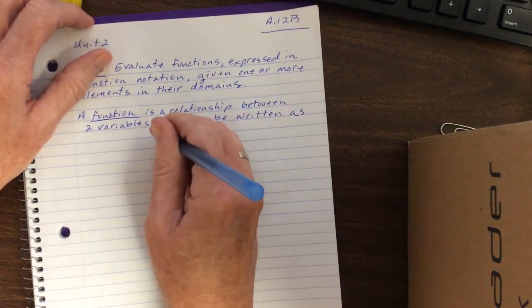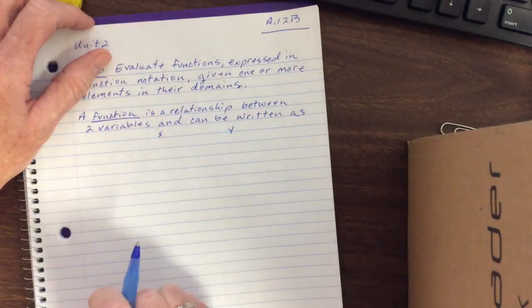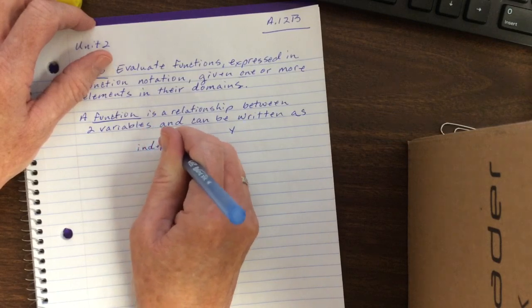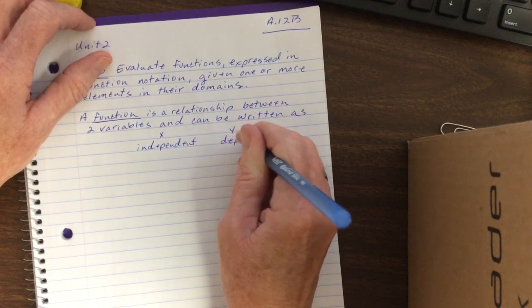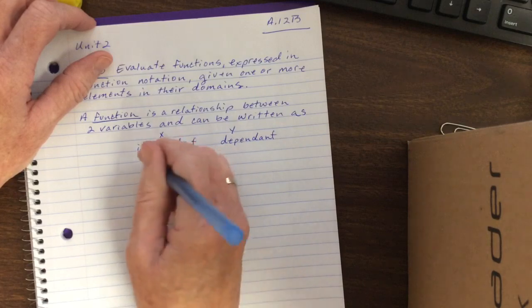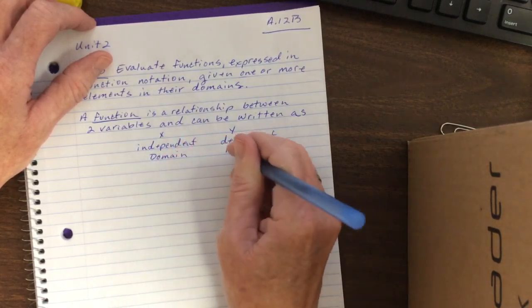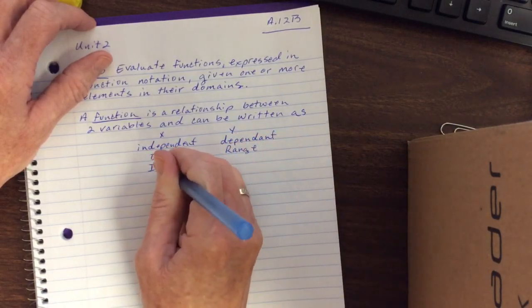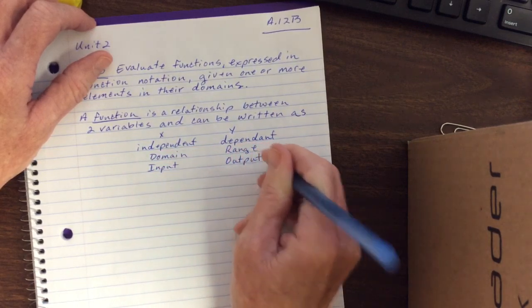You can see it written as x and y. You can compare x and y. You can compare the independent and the dependent. You can compare the domain and the range. And you can compare the input versus the output. Okay?